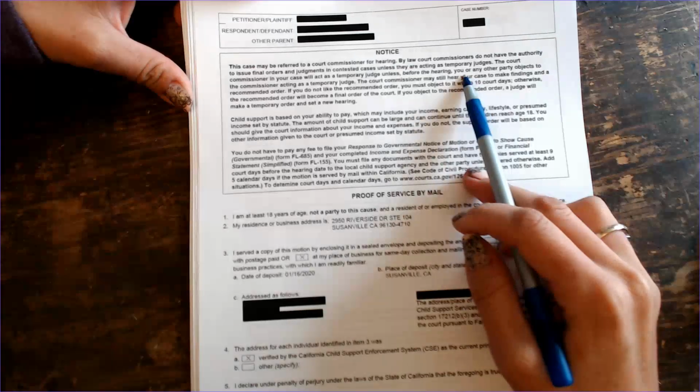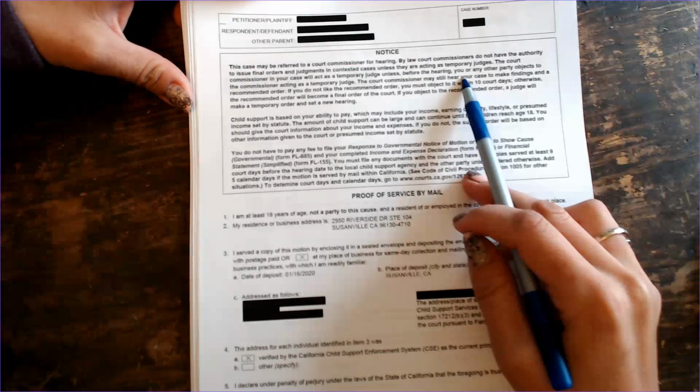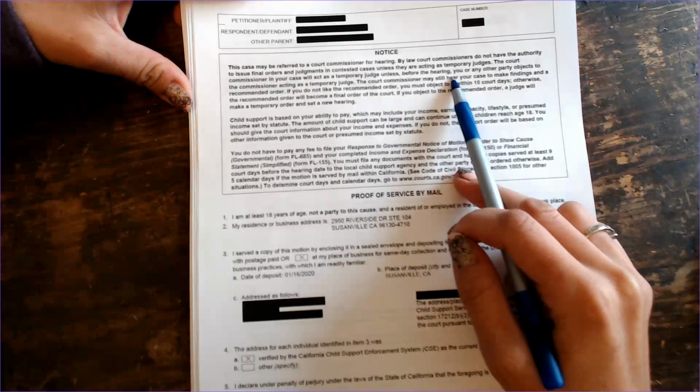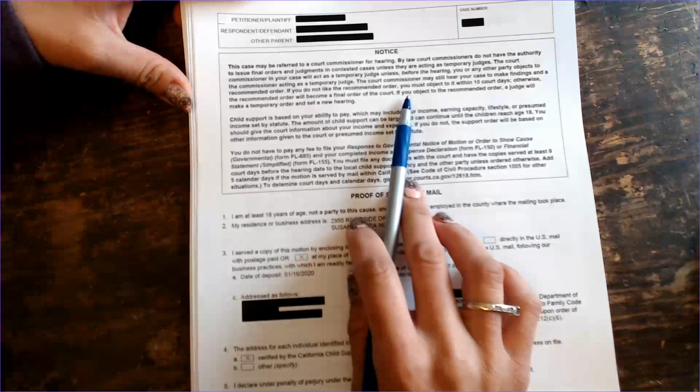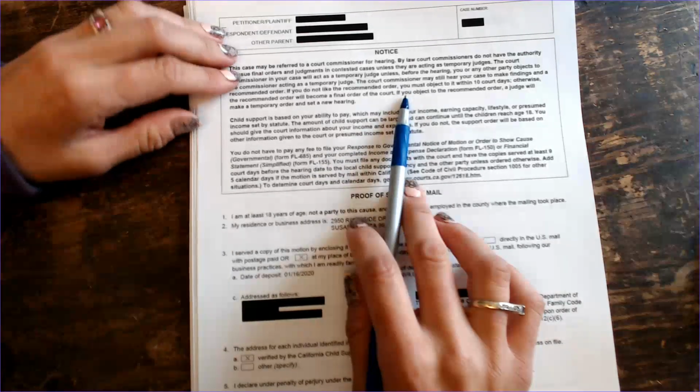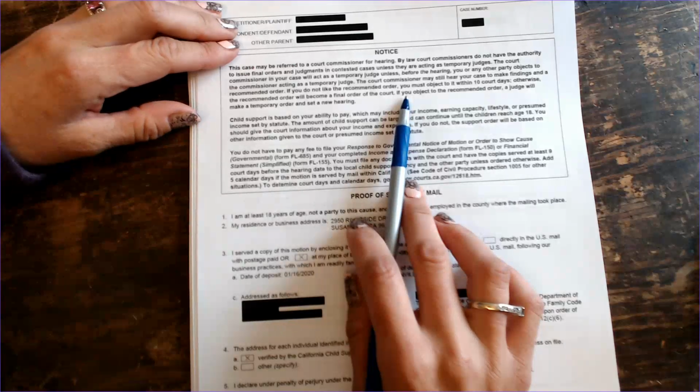So the commissioner is acting as a temporary judge and has been given the power to hear this case if you agree to it and make a decision. Now, there are very specific things you need to do if you don't agree to have the commissioner hear the case, and I can get into that in another video.